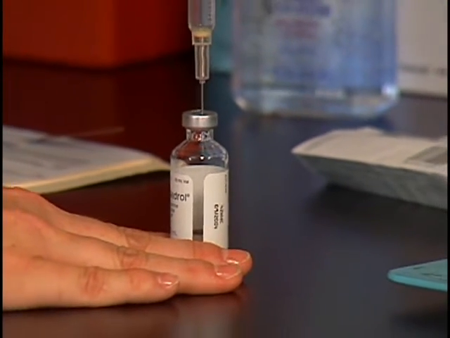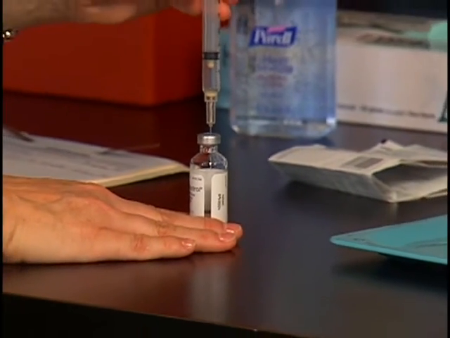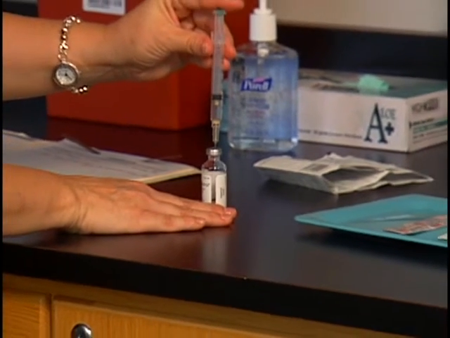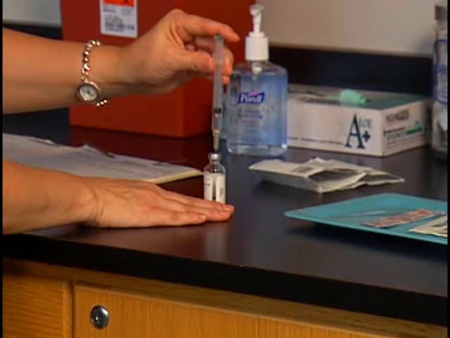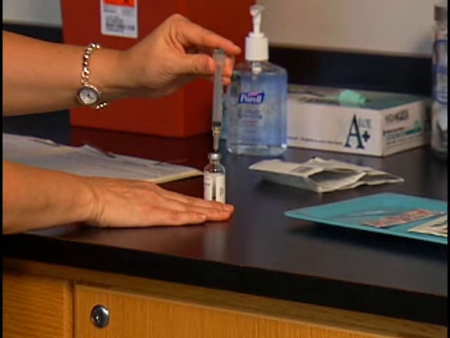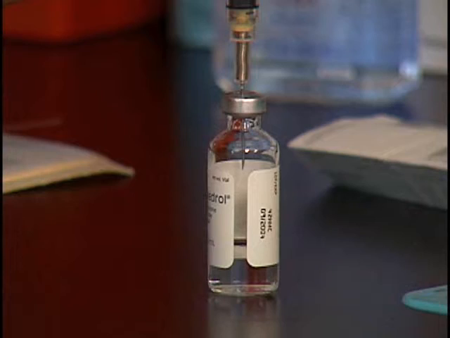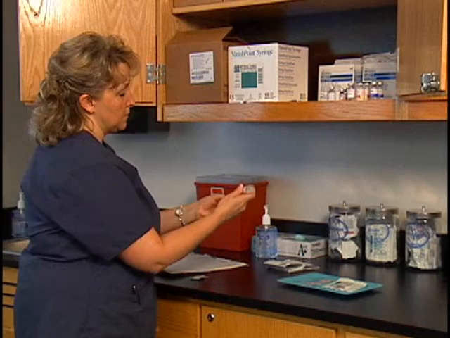Using moderate pressure, insert the needle through the center of the rubber stopper at a 90-degree angle until it reaches the empty space between the stopper and fluid level. Be careful not to bend the needle. Push down on the plunger to inject air into the vial. Injecting air into the vial prevents the formation of a vacuum, which would make it difficult to withdraw medication. Make sure to keep the needle opening above the fluid level to avoid creating air bubbles in the medication.